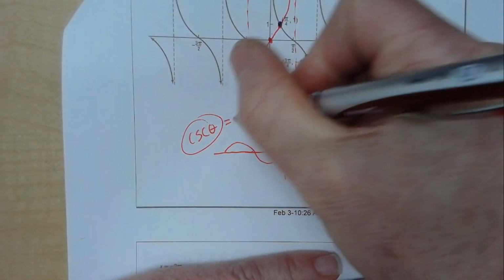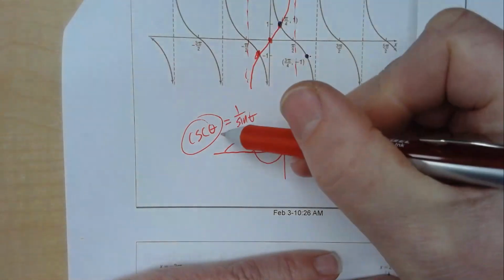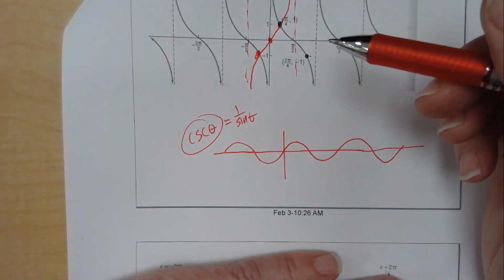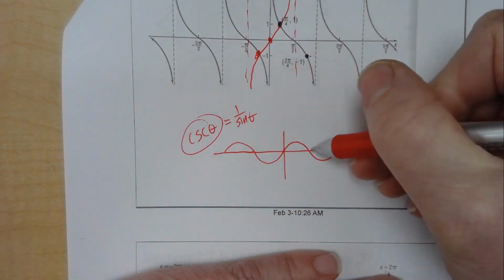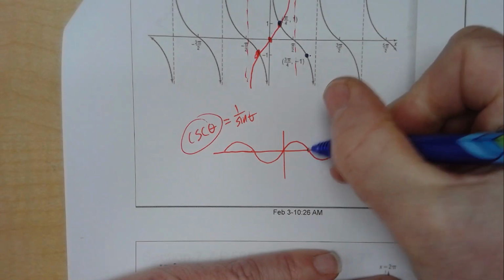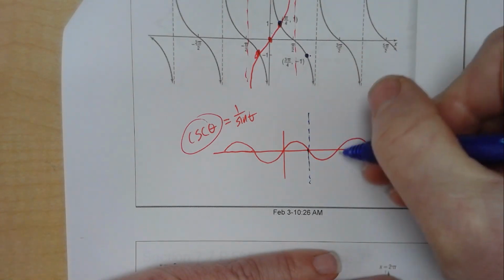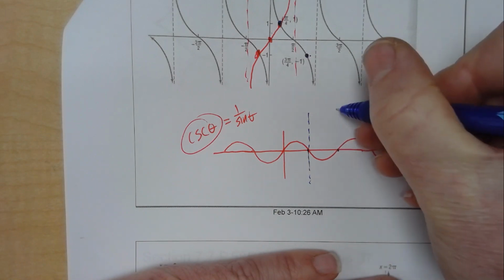So this is 1 over sine theta, which means it's the flippy upside down of sine. That's what this is. Well, if you take 0, which is right here, and you flip it upside down, that doesn't work. It's going to blow up. If you take 0 and flip it upside down, you're going to have 1 over 0, so it blows up.